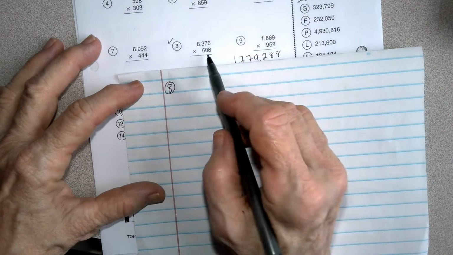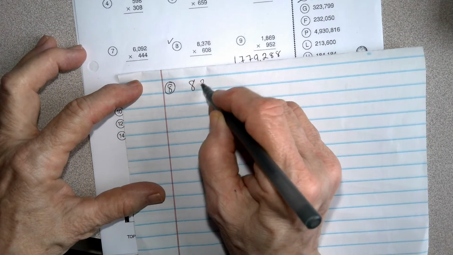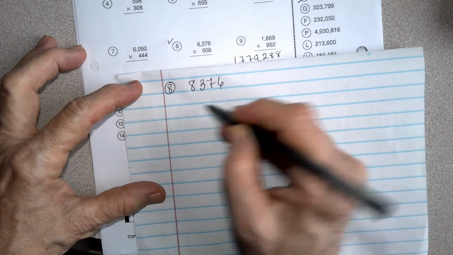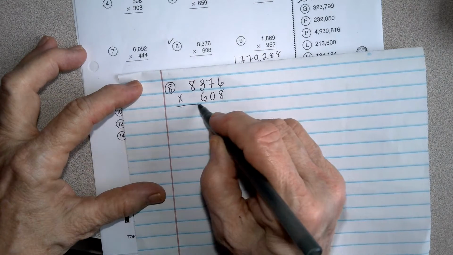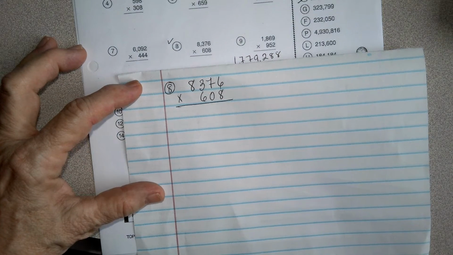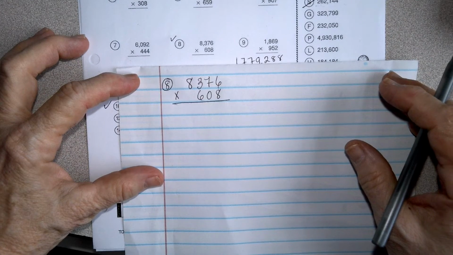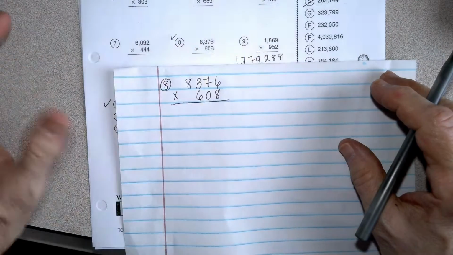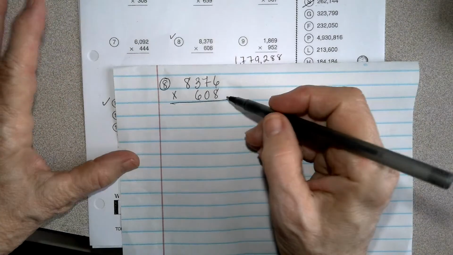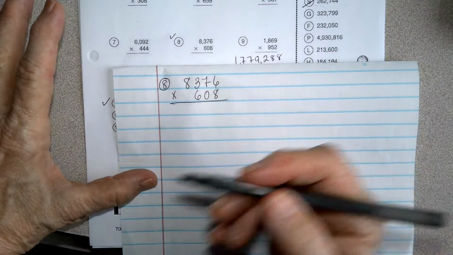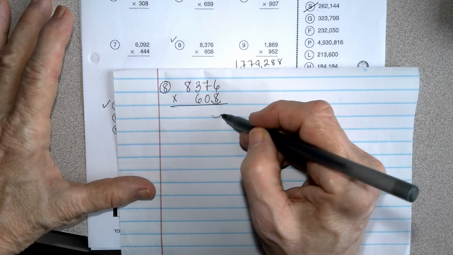All right, so let's go ahead and start this one. So this is going to be 8,376 times 608. I'm going to leave some for you to do. We're going to do 2 of them, and there's going to be a couple left for you to do. All right, so the first number, we do the same. So we're starting here. So my number goes right under that.